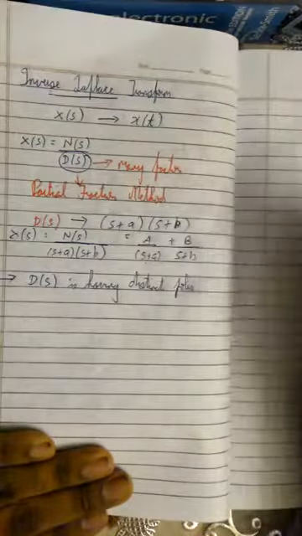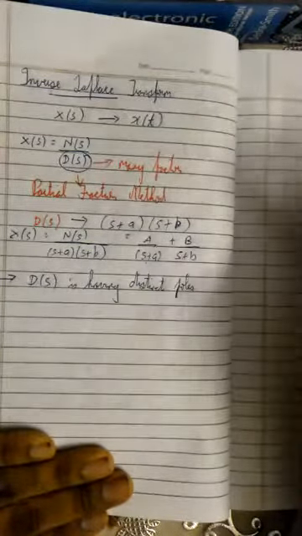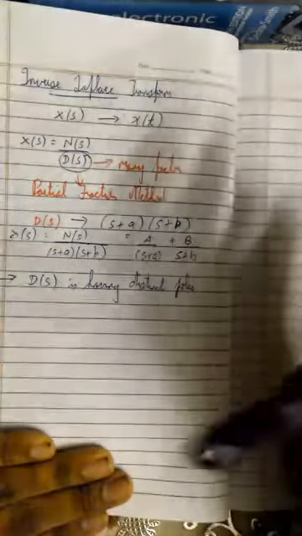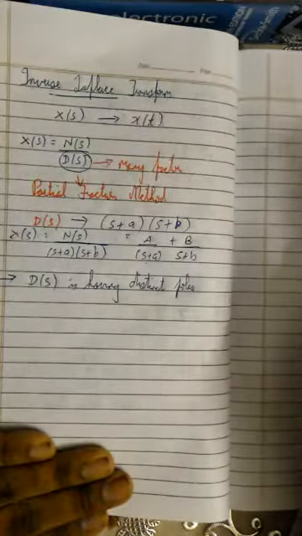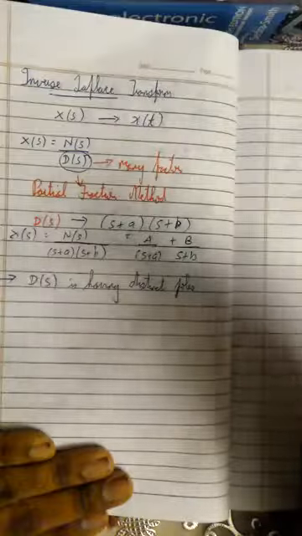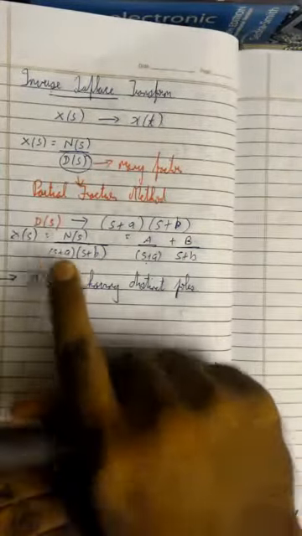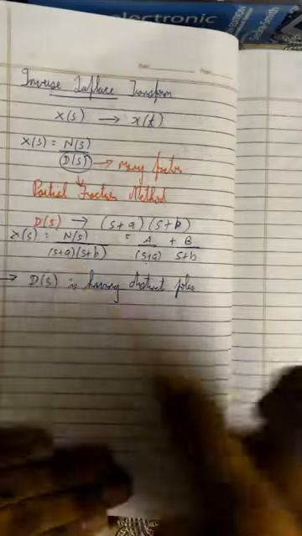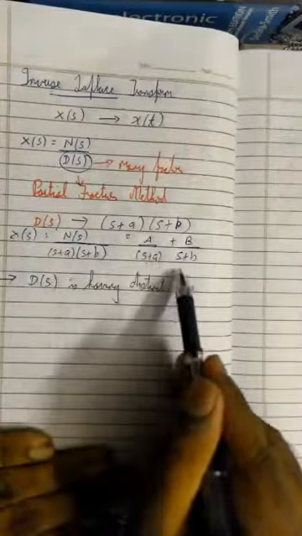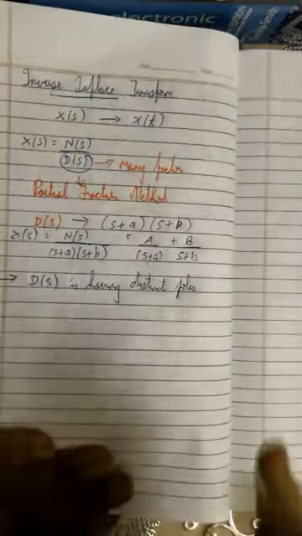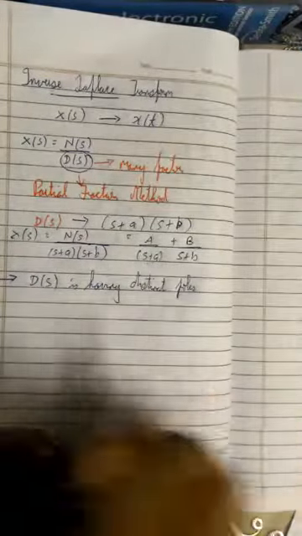Distinct poles means there are no repeating poles and no complex poles, nothing like that, just very simple, easy poles like this. If D(s) has distinct poles, then all you need to understand is this is how you separate your factors.